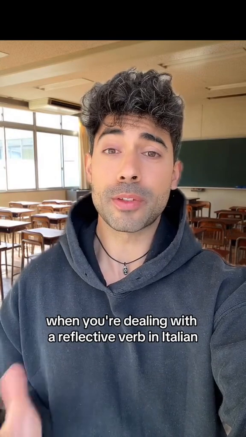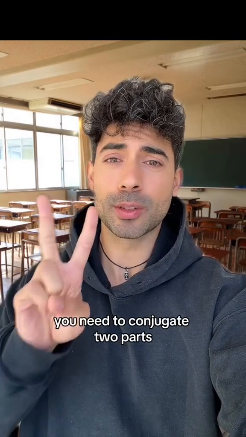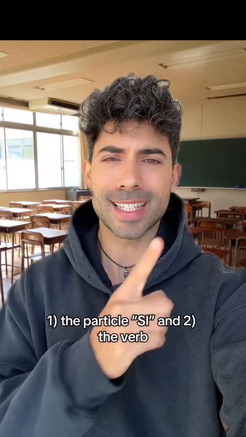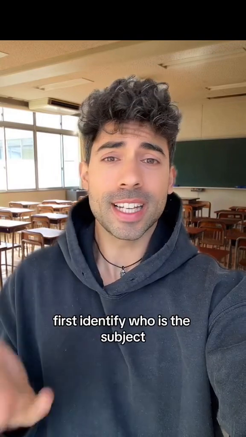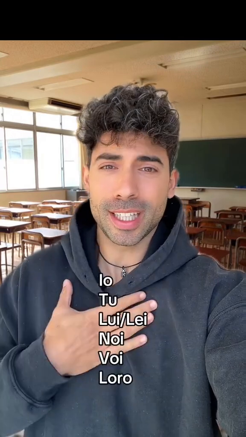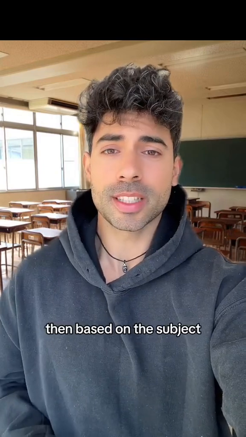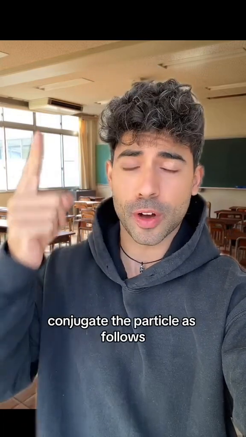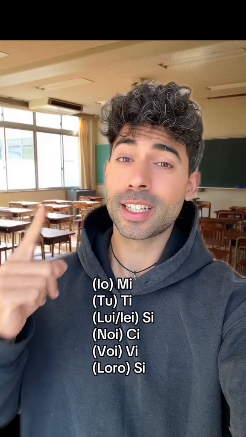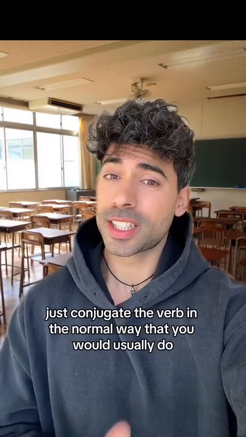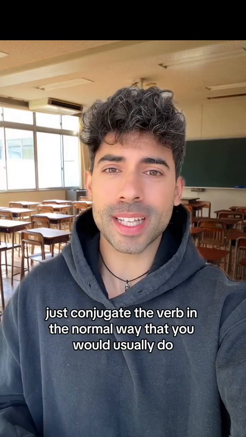When you're dealing with a reflexive verb in Italian, you need to conjugate two parts. The particle, si, and the verb. First, identify who is the subject. Io, tu, lui, lei, noi, voi o loro. Then, based on the subject, conjugate the particle as follows. Mi, ti, si, ci, vi, si. And after that, just conjugate the verb in the normal way that you would usually do.